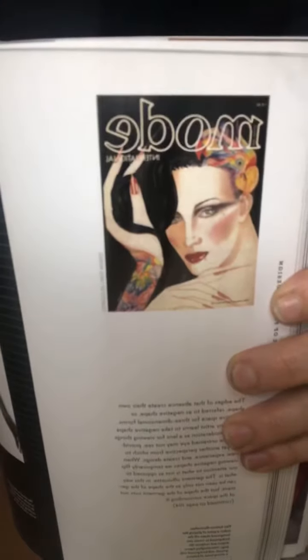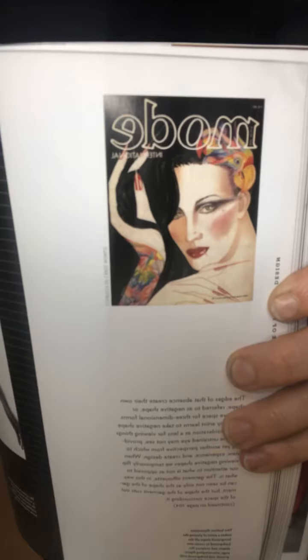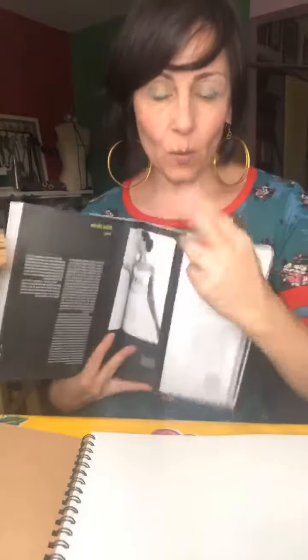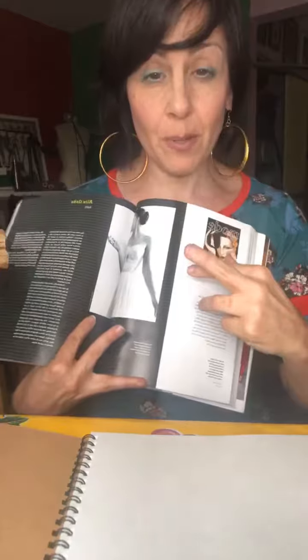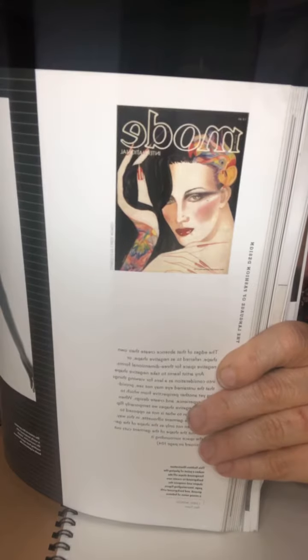The negative shape is all black, right? And then the illustration itself is mostly skin toned. And notice how the black and white, the positive and the negative shape, play off each other. There's kind of a yin yang balance. There's a balance to this page.